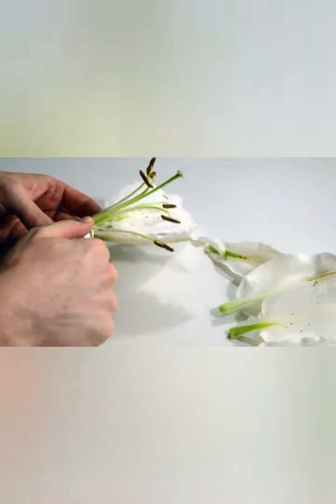We can put this onto a microscope slide and then put it under the lens to have a little closer look at it, and you'll be able to see the individual pollen grains that have been released from the anthers.